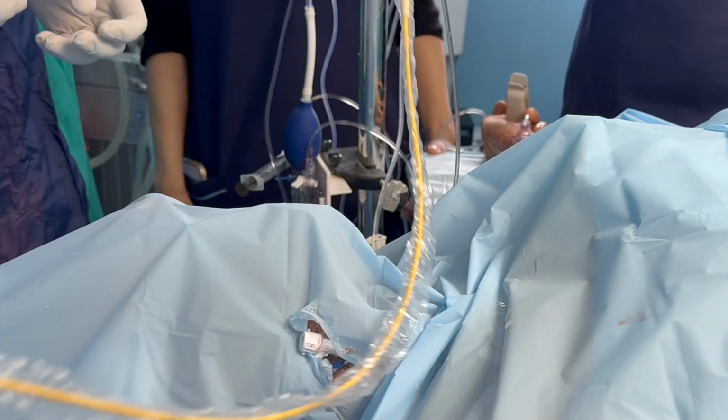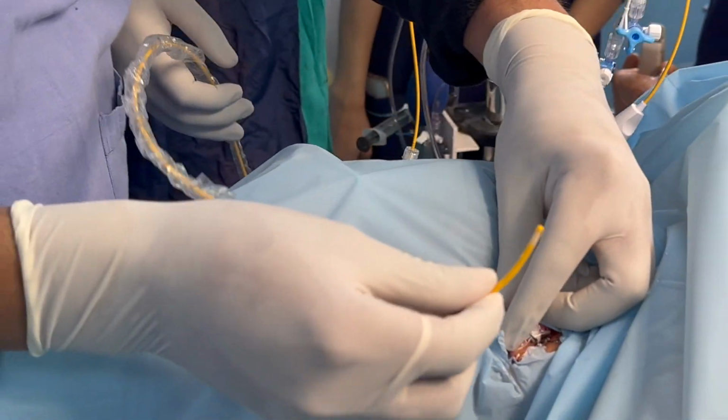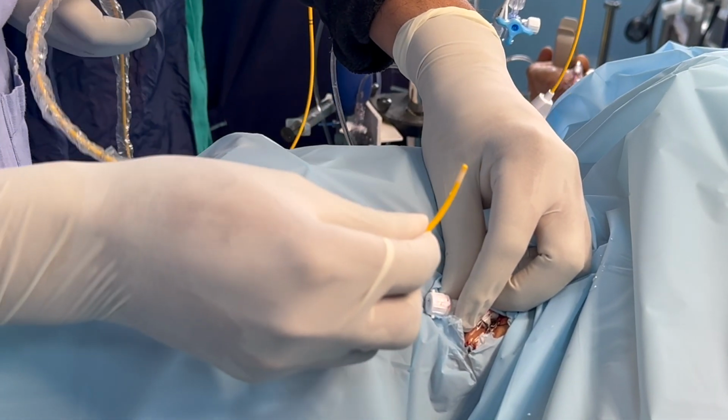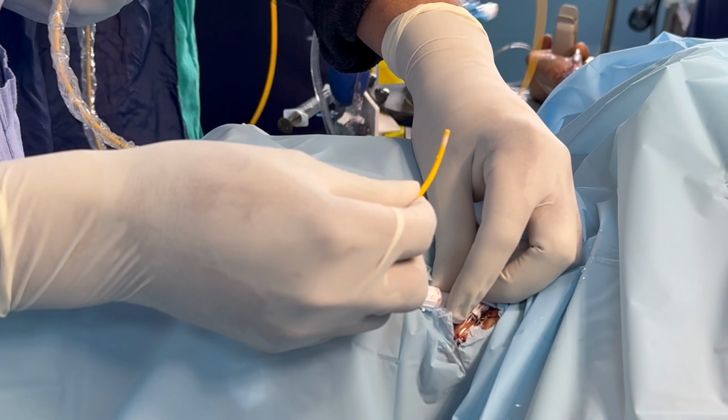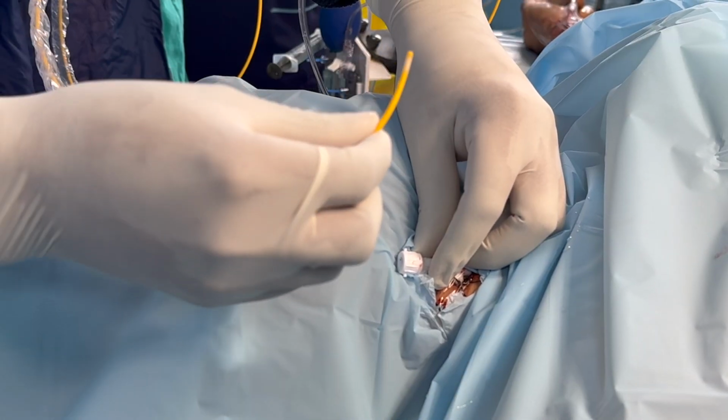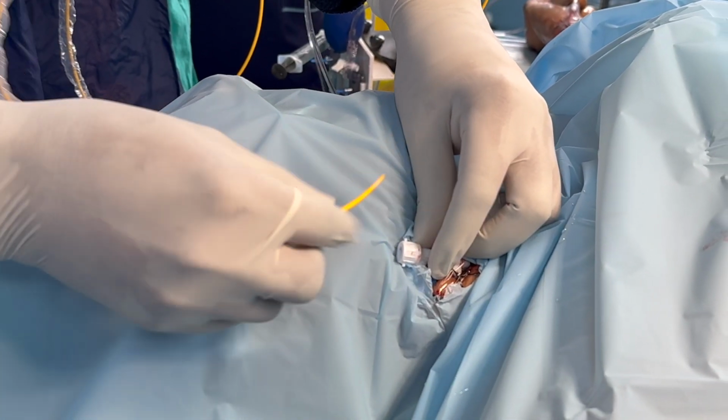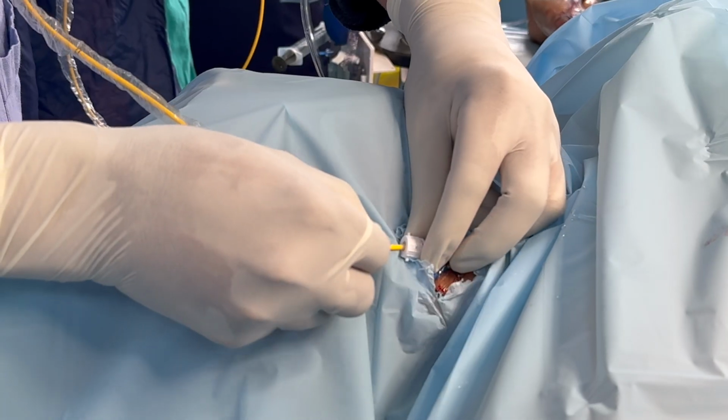Let's focus on this side. We have to insert this PA catheter in the 11 o'clock position, so not in 12 or 1. Okay, so in the 11 o'clock position.